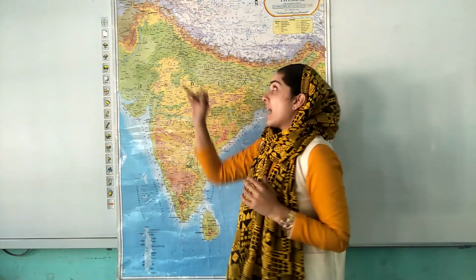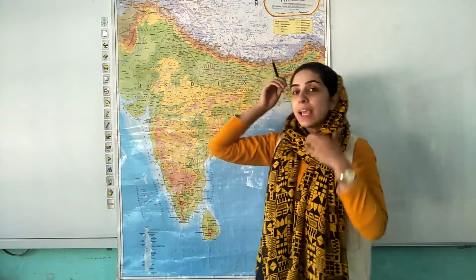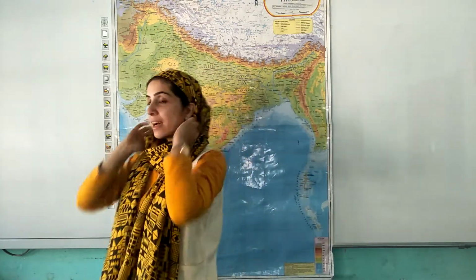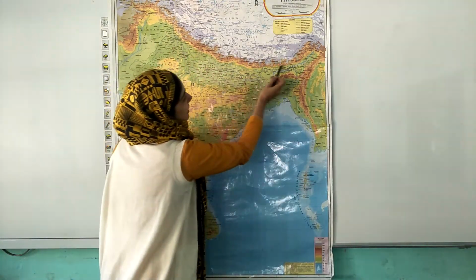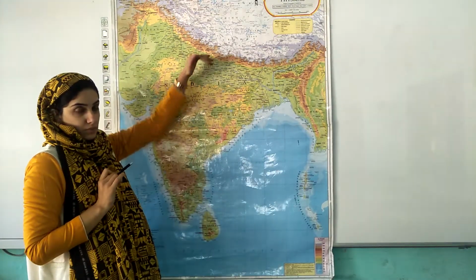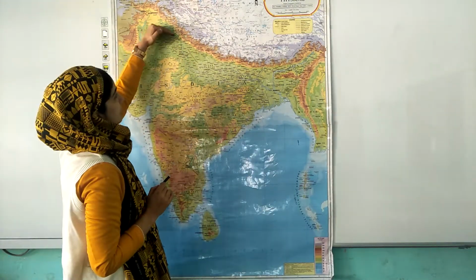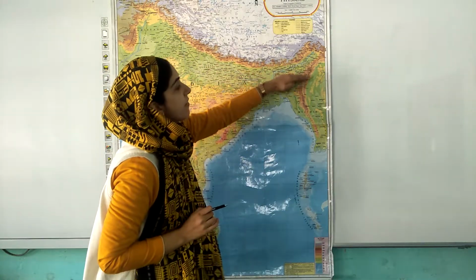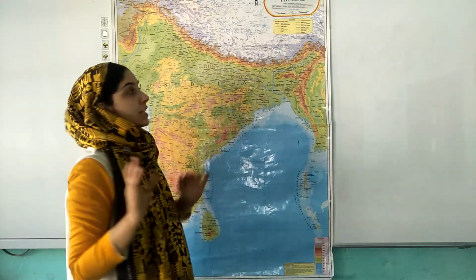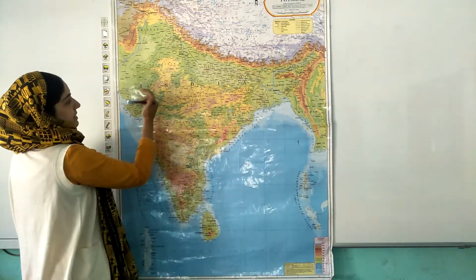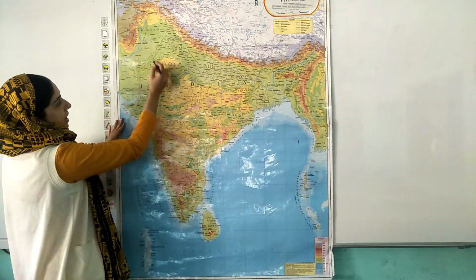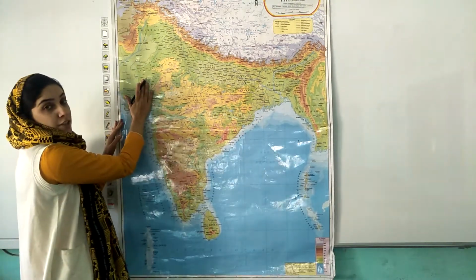So, the northern plain of India is divided into three parts. First, the northernmost part, it is the Himadri or the Greater Himalayas. To its south, we have this continuous range, the Lesser Himalayas, and to the south of these, we have the Shivaliks.